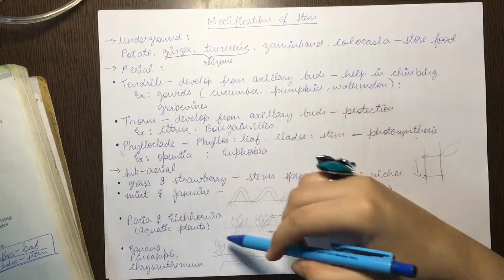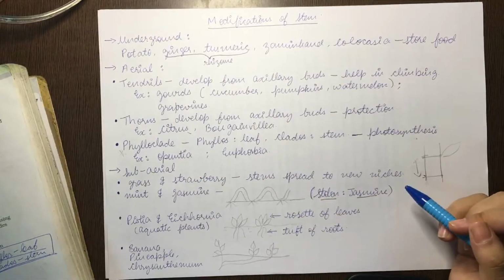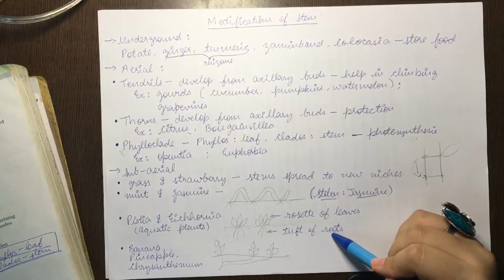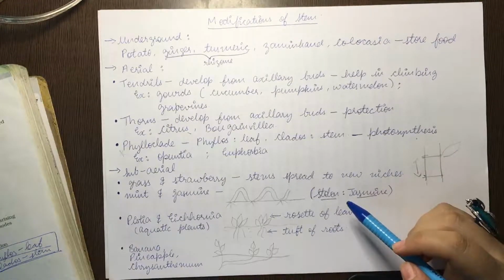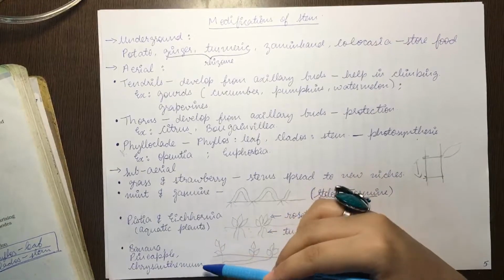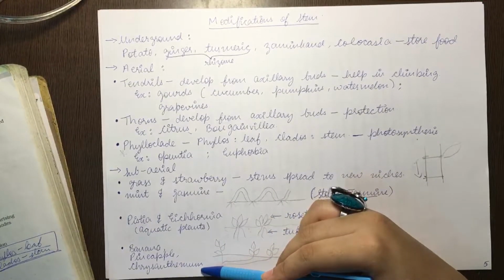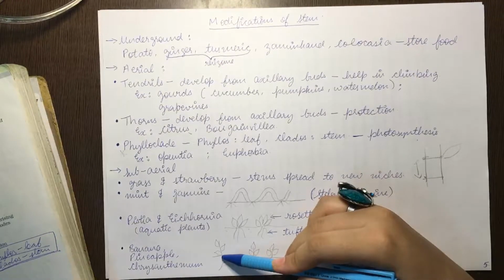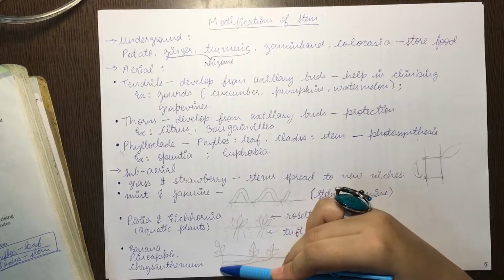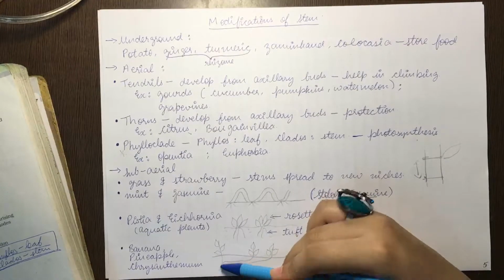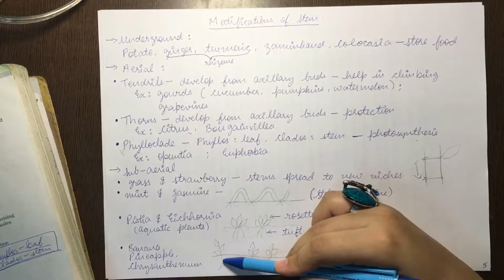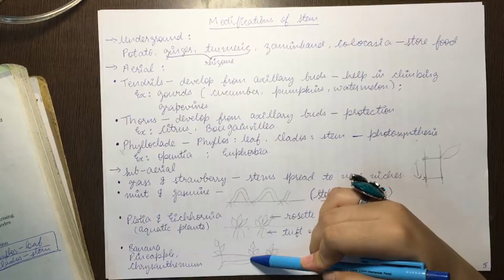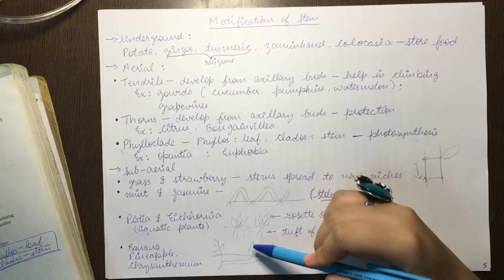Next is Pistia and Eichhornia. These are aquatic plants which have rosette of leaves and tuft of roots. Next is banana, pineapple and chrysanthemum. In these, the lateral branches originate from the basal and underground portion of the main stem. So if this is the main stem, few branches grow horizontally beneath the ground and then come out obliquely upward, giving rise to leafy shoots.